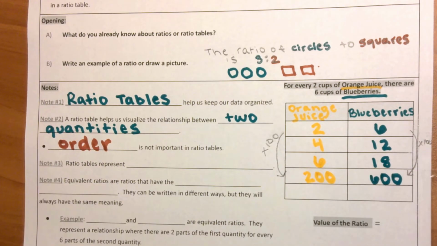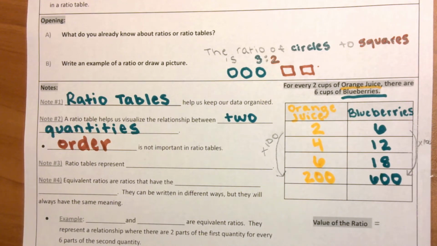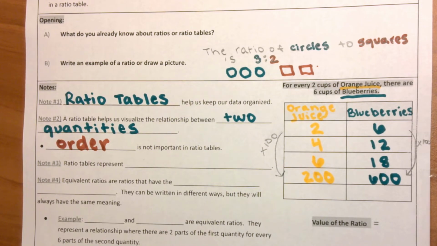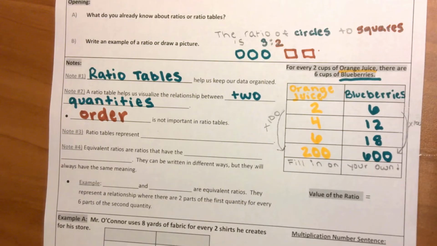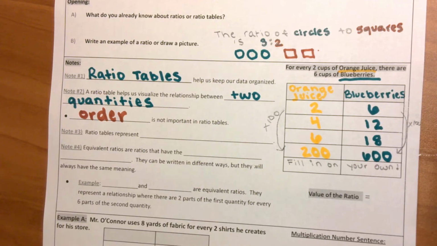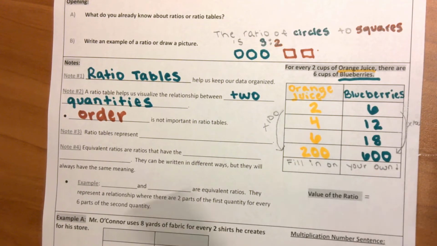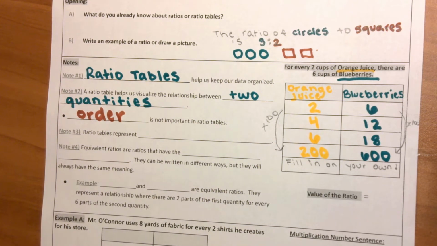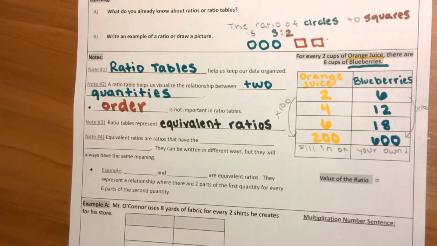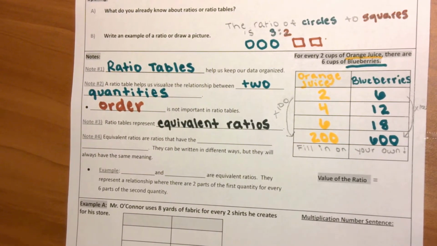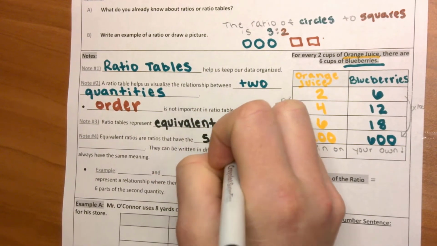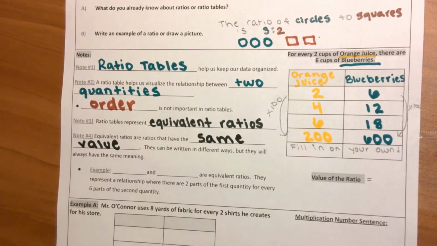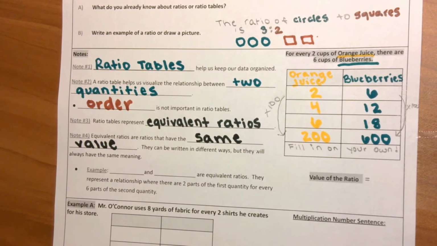Pause the video and fill in that last row of the ratio table on your own by multiplying the orange juice and blueberries by the same number. When we fill in ratio tables and multiply or divide both sides by the same number, we call that equivalent ratios. Equivalent ratios are ratios that have the same value, meaning they can be written in different ways, but they will always have the same meaning.